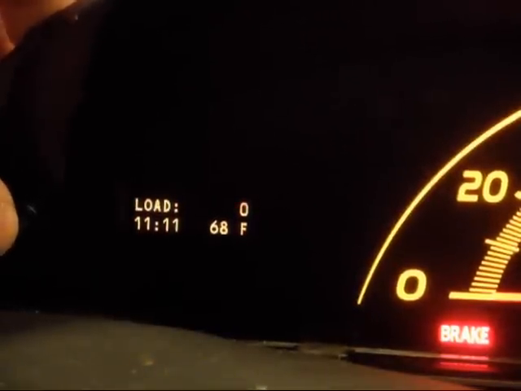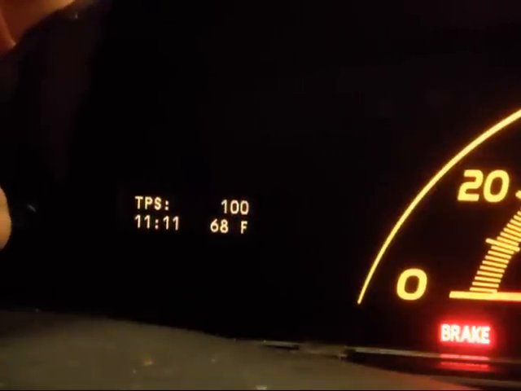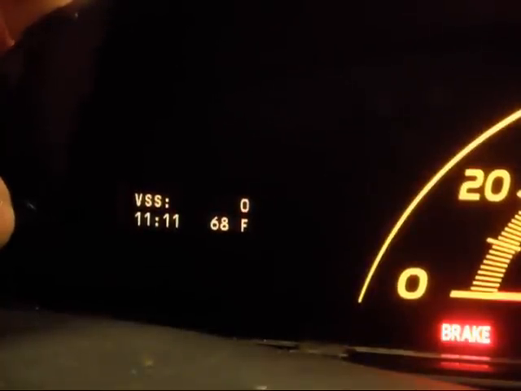Load, throttle position sensor, here again not actually feeding to the ECM, so it defaults to a value of 100%. Vehicle speed sensor, so again we can see the speedometer's not going, so therefore we're seeing a value of 0.